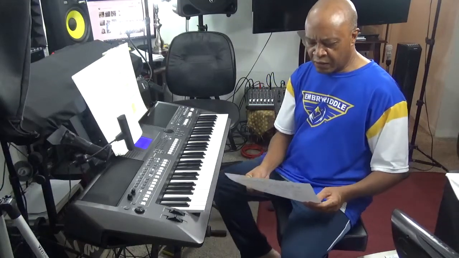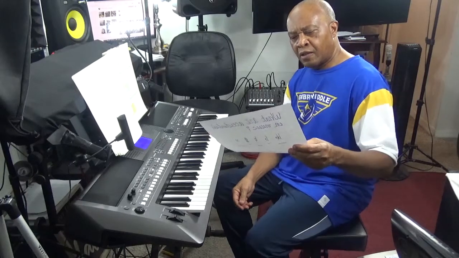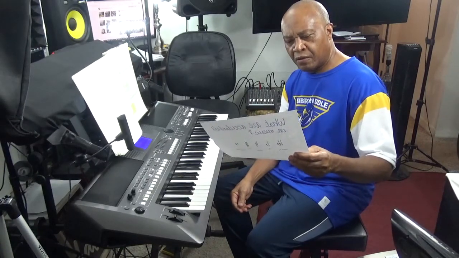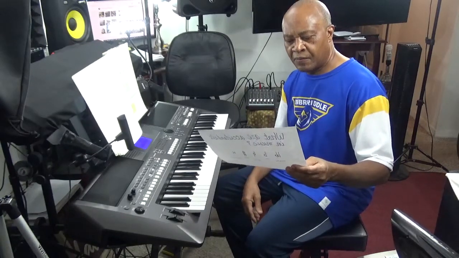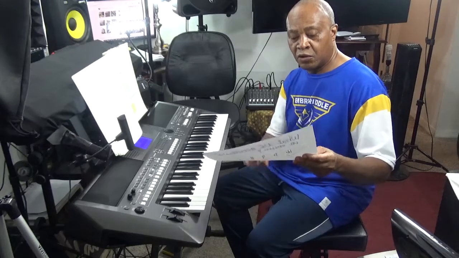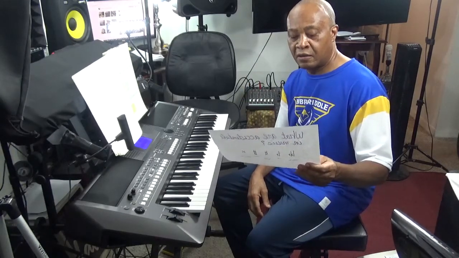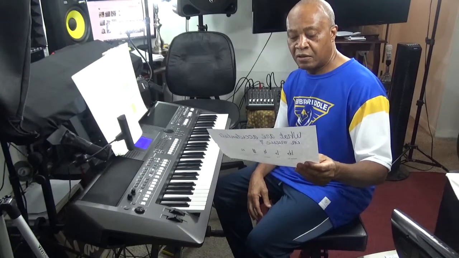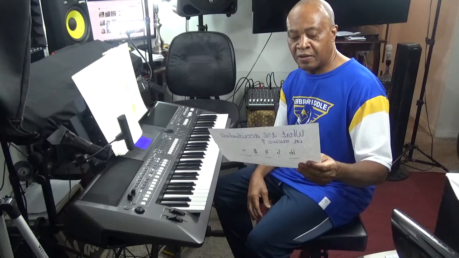Well, what are accidentals in music? Okay, well, you just look at some of those symbols. Flat, double flat, sharp, double sharp, and natural.